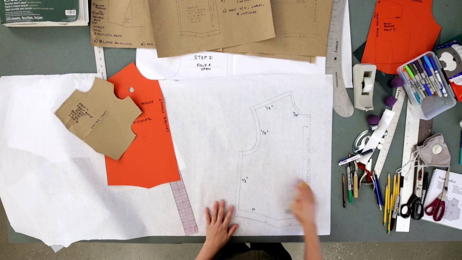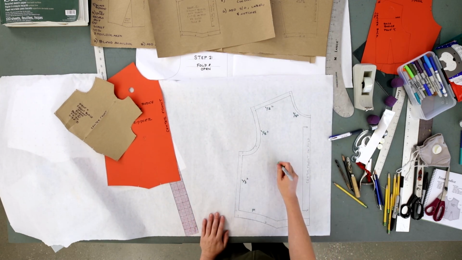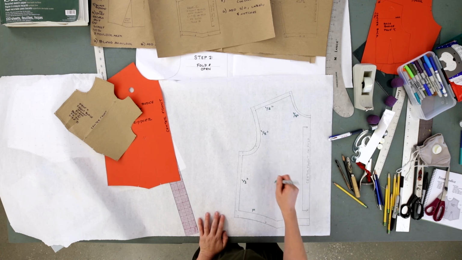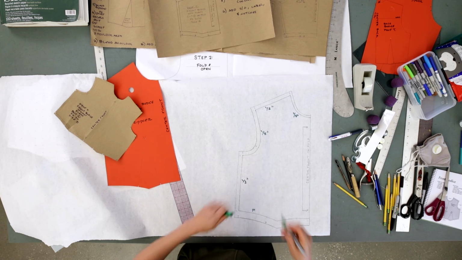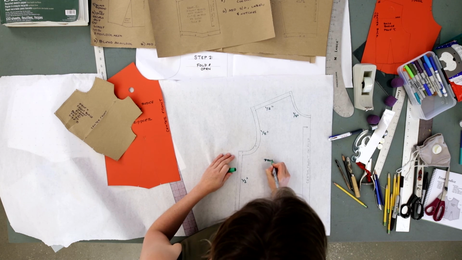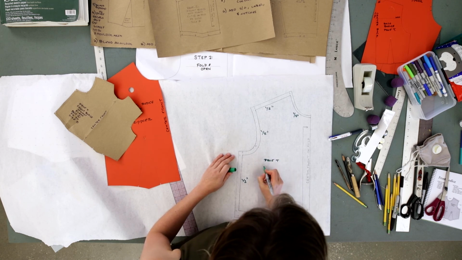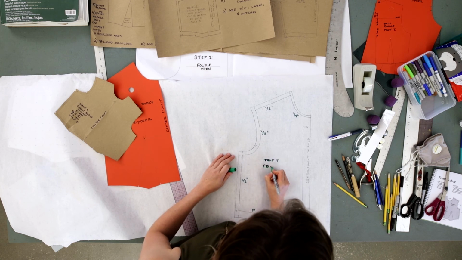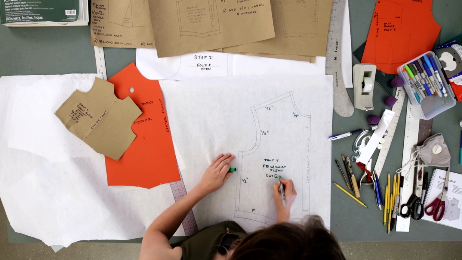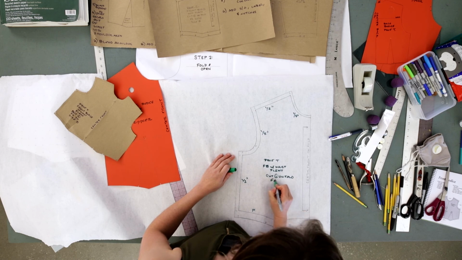Then we're going to label, right? Name, piece, how many, your season, size. Name, piece: front bodice with waist dart, waist pleat. Cut one on fold. Season, year, size.